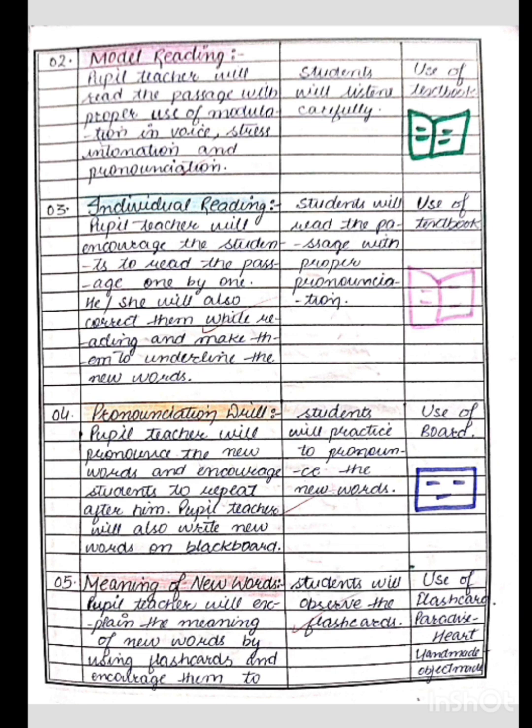In the third part, that is individual reading, the pupil teacher may ask students to read one by one, and the teacher will listen carefully for proper pronunciation and proper toning of the students. So the teacher will help students to make their pronunciation good. After that, there is pronunciation drill. In pronunciation drill, the teacher will ask students to say loudly the new words that they have learned in this chapter.